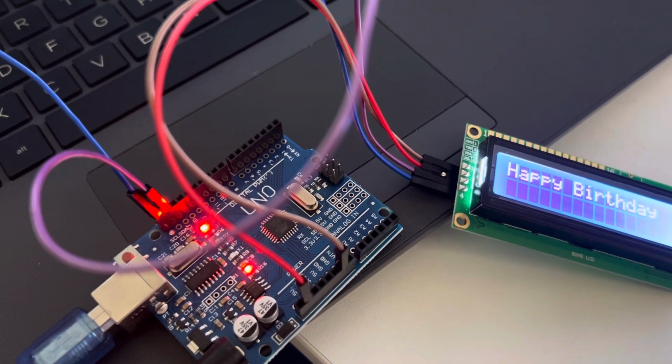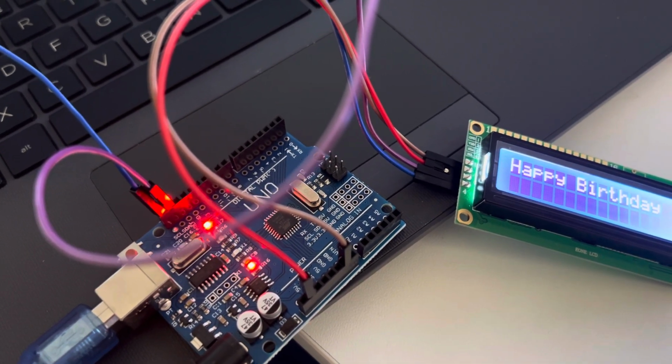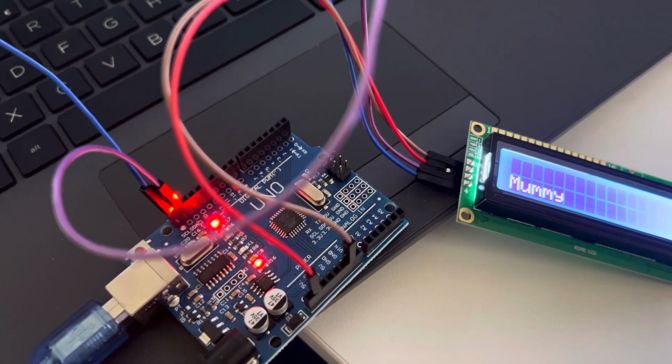The components needed are Arduino Uno, LCD1602 with I2C module, jumper wires.